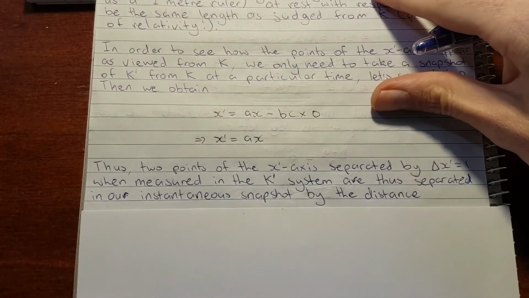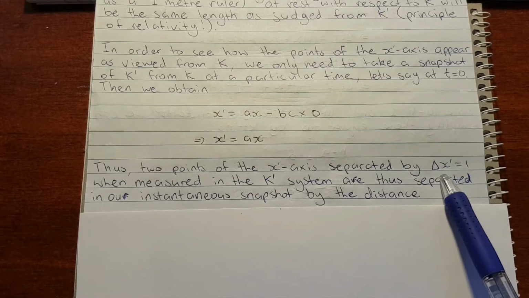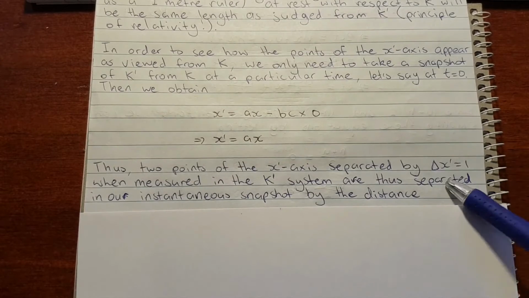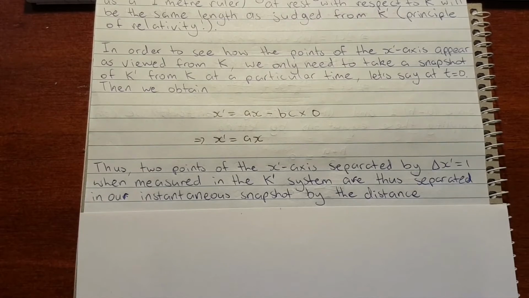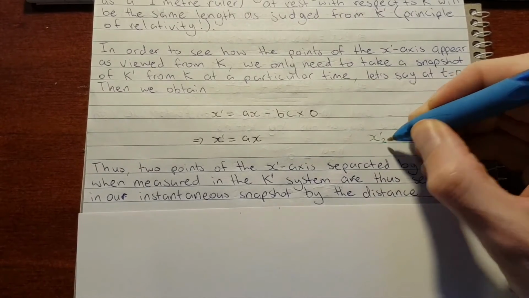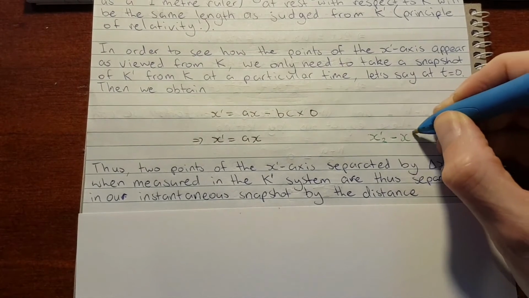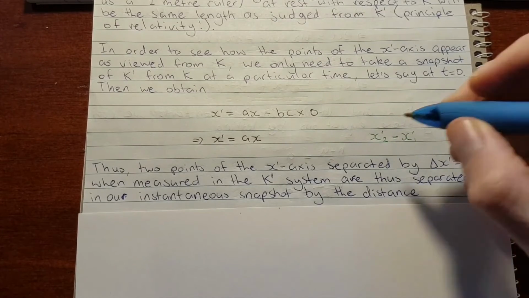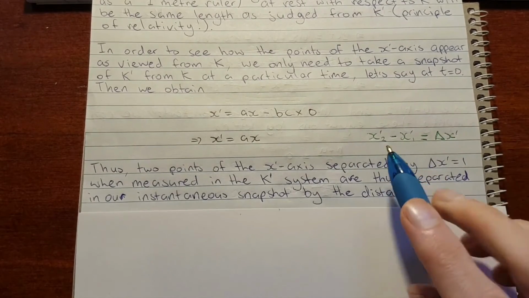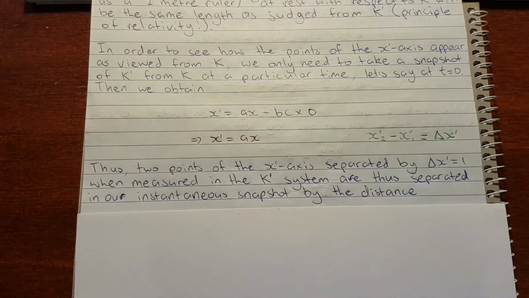Now, we say thus 2 points of the x primed axis separated by delta x primed equals 1. So this is just a distance. If you had 2 points on your x primed axis, we'll call them delta x primed 2 and delta x primed 1. So delta x primed 2 minus delta x primed 1, there are 2 points. That's equivalent to delta x primed. So all we're saying is that the distance delta x primed is the distance between these 2 points in the x primed coordinates.